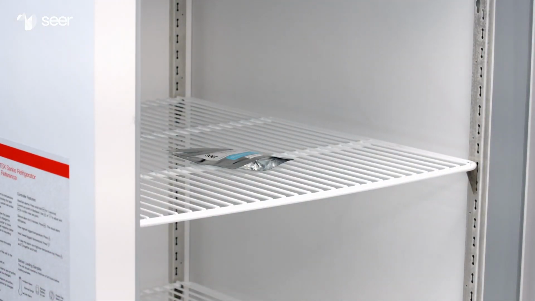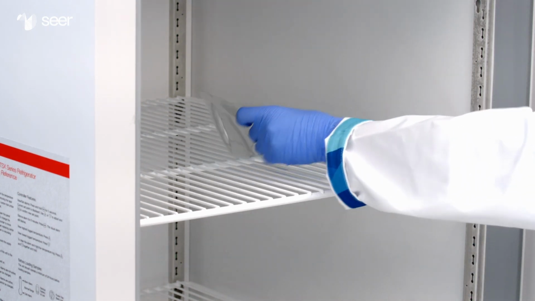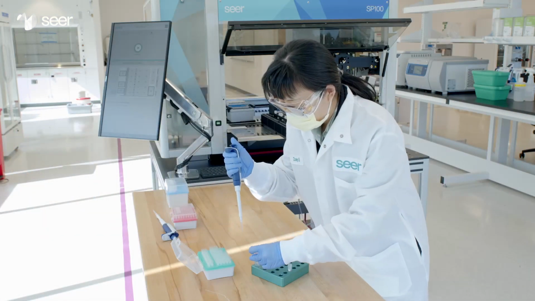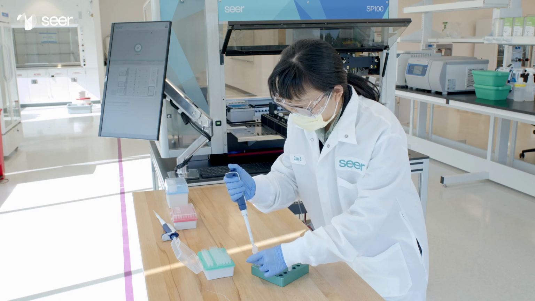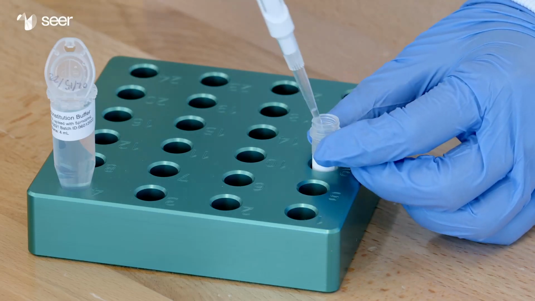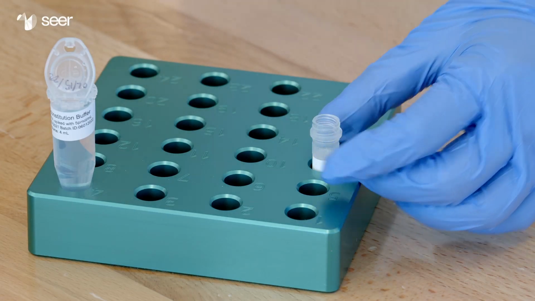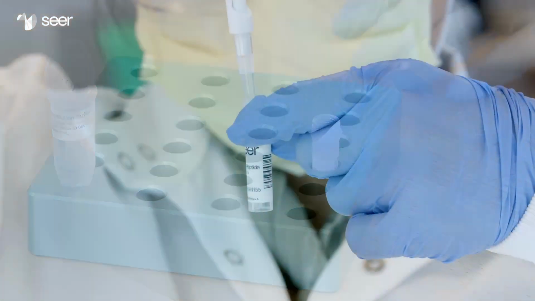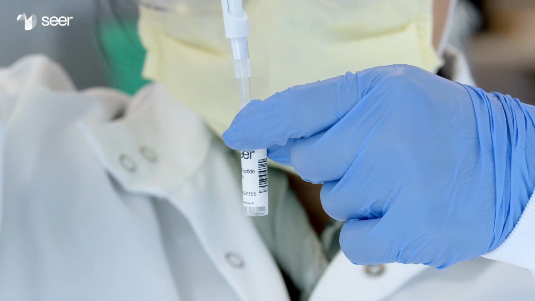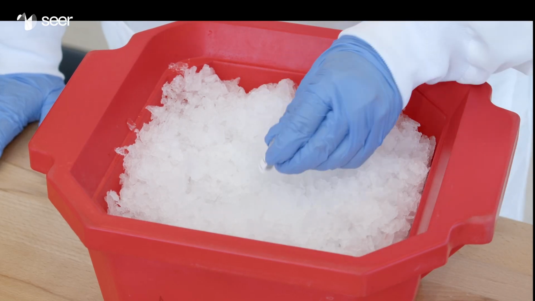Remove the MS peptide control from 4°C storage. Add 24 microliters of peptide reconstitution buffer to the MS peptide control tube. Allow to stand for 1 minute. Gently pipette 10 times to mix. Place on ice and use within the day.